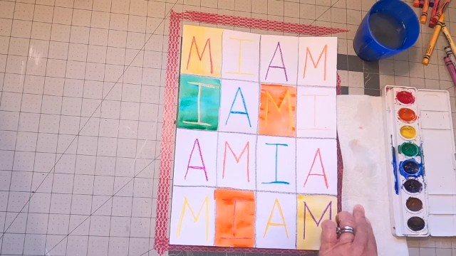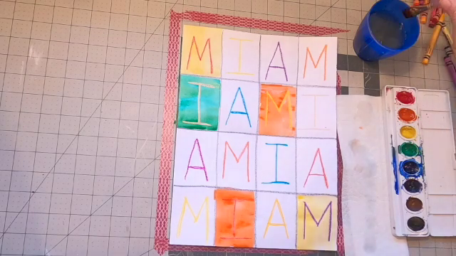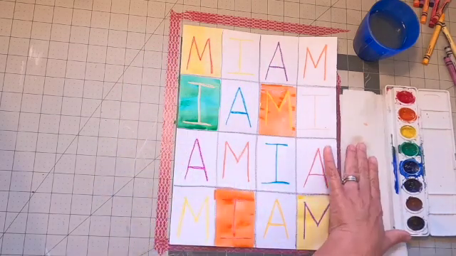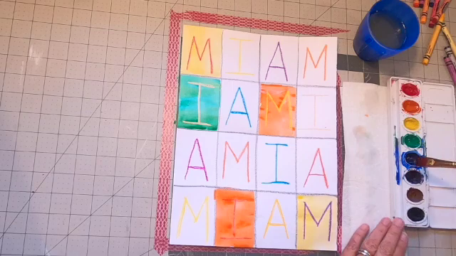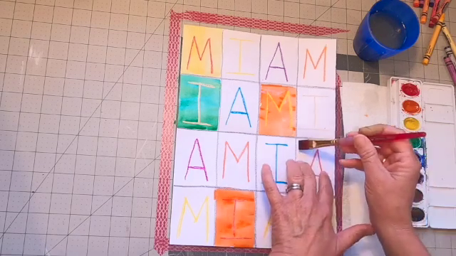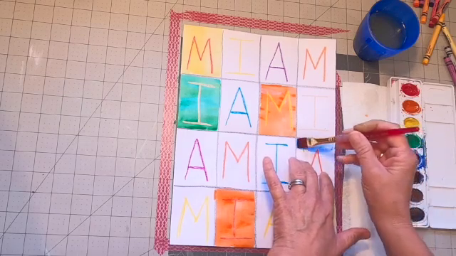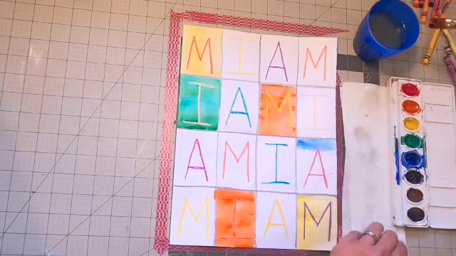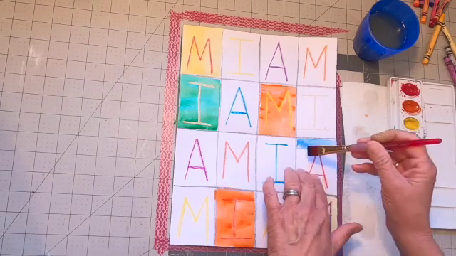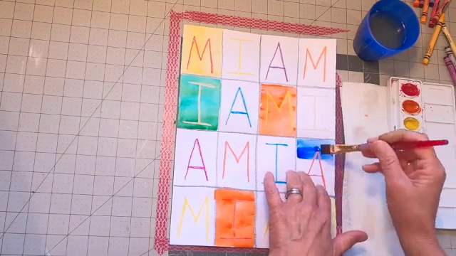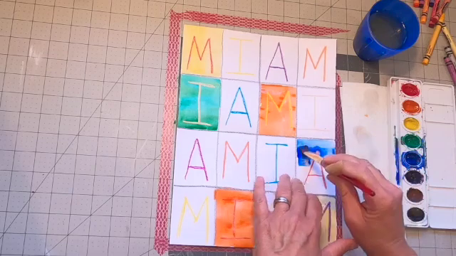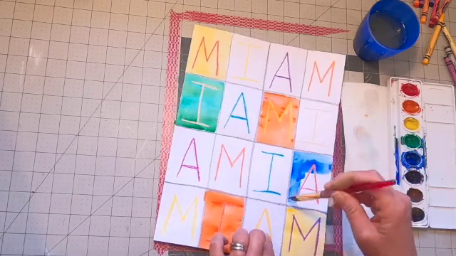They don't stand apart quite as much. All right, so once you have your name written out and some color ideas going, you're going to start thinking about what you're painting. You want plenty of water. You don't want a ton of paint, because if you have a ton of paint, it sometimes dries a little bit sticky. So we don't want it to be sticky.